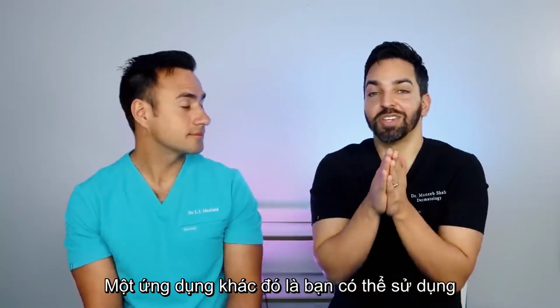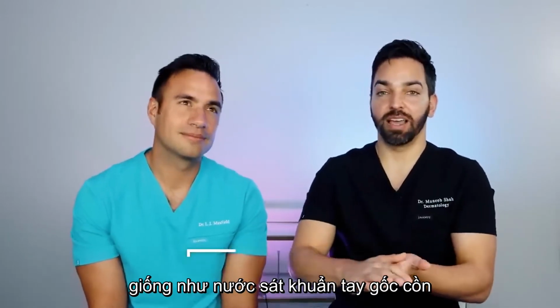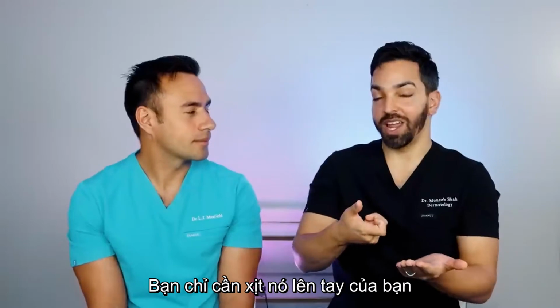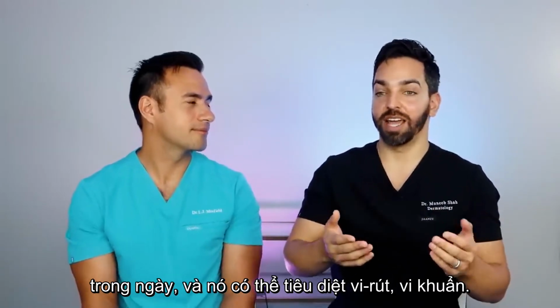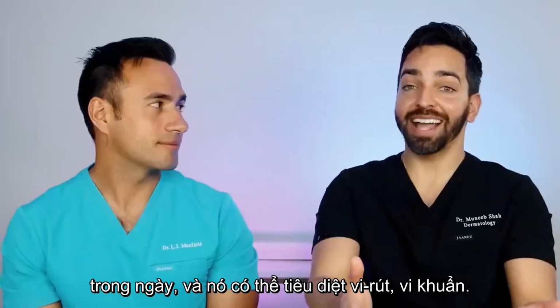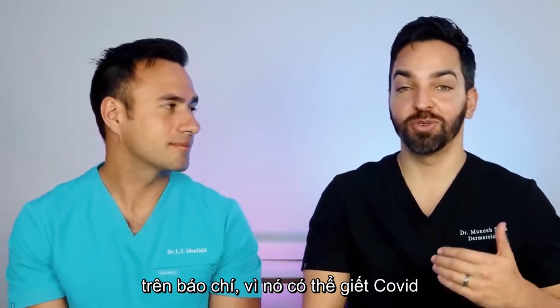Another role is that you could use it as an antiseptic hand cleanser, right? So it's similar to your alcohol-based hand sanitizers. You could just spray it on your hands throughout the day, and it's going to have a lot of benefit in actually killing viruses and germs. In fact, it was getting a lot of hype at one point in the news because it has been shown to kill COVID.